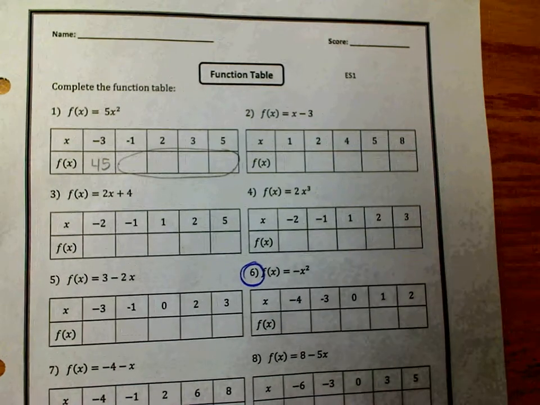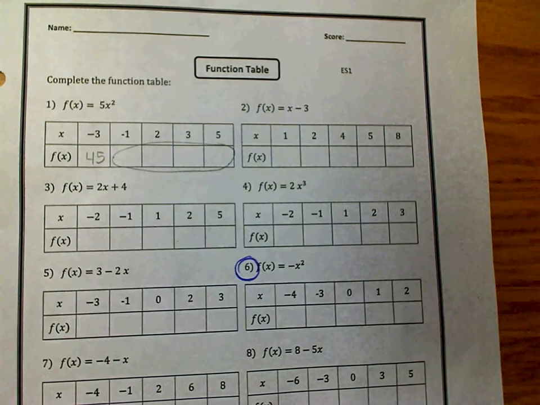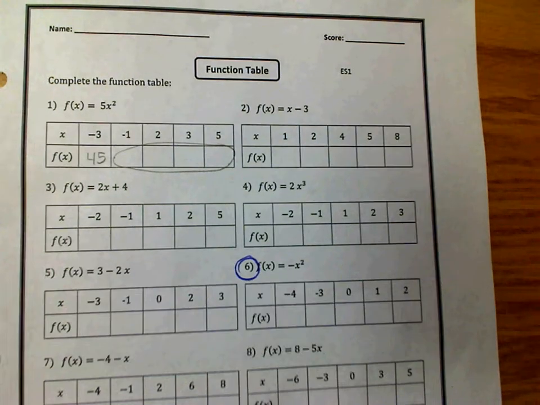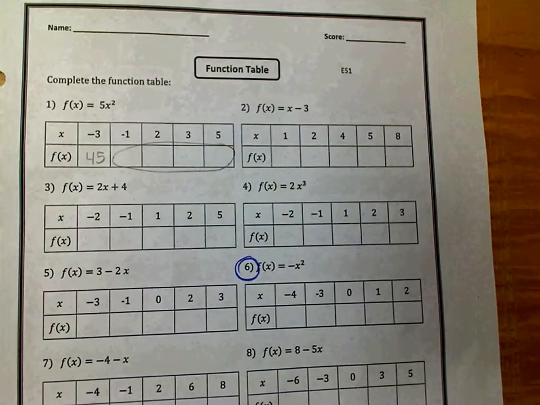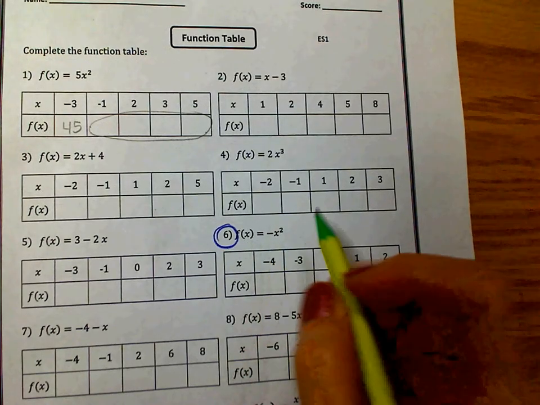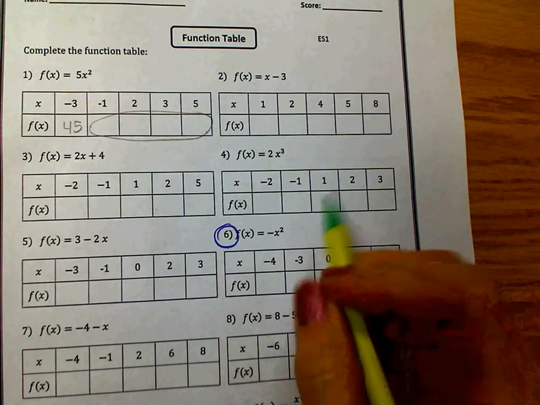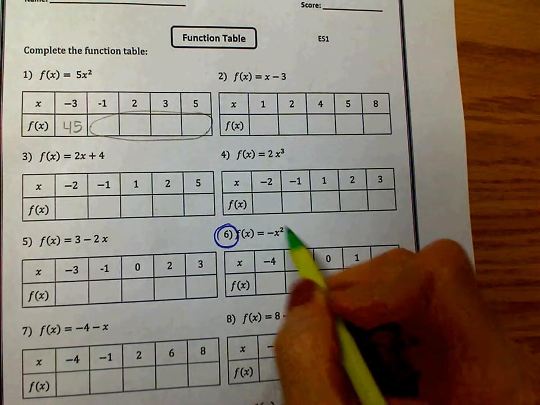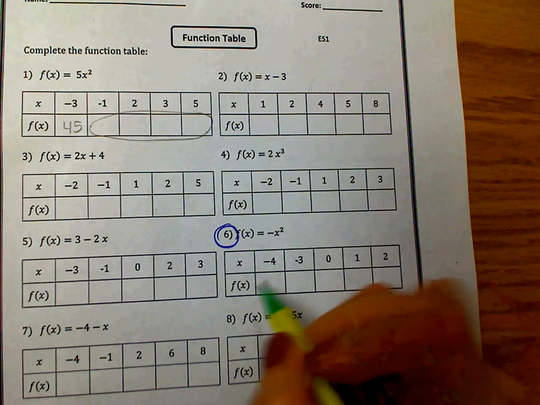Okay guys, I'm going to explain the other homework, which is function table on one side. You had to do number 6 only on this side, so let's go ahead and do that. As you can see here, you got to take these x values and substitute them in for x in this rule for the function, and then see what the output will be.